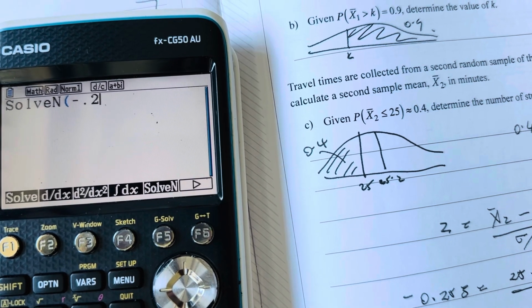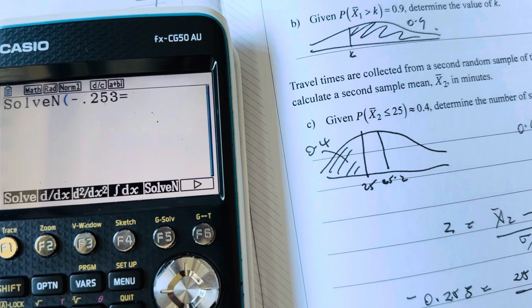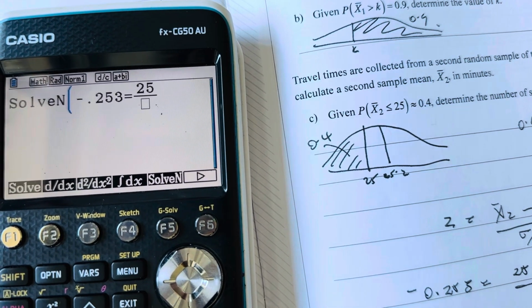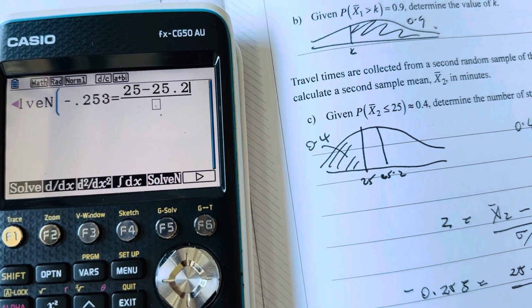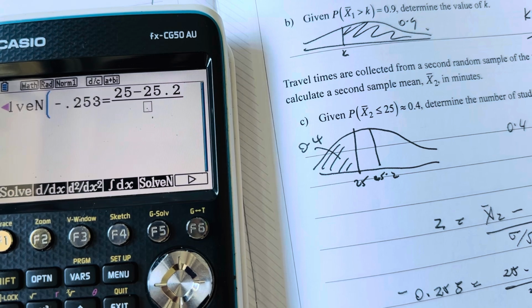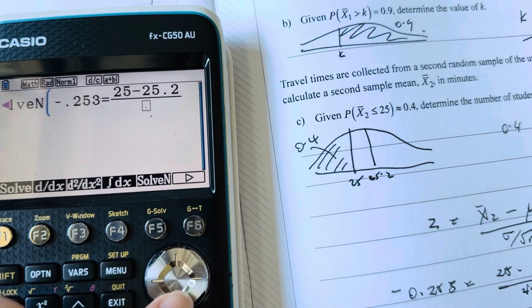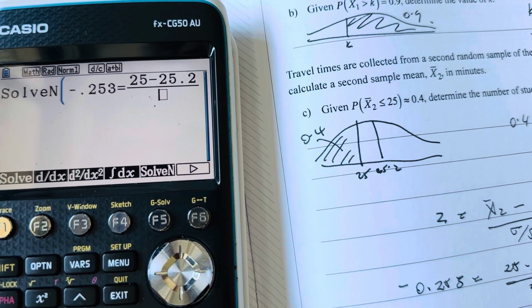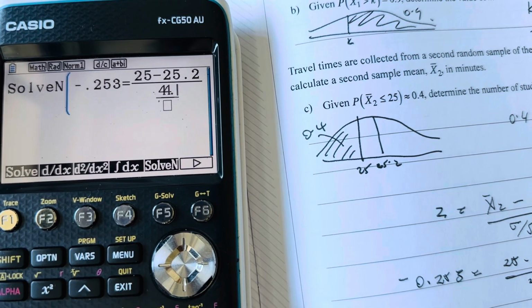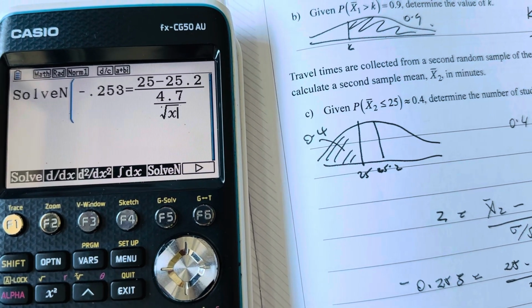Negative 0.253 equals 25 take 25.2 over, on the bottom, 4.7 over shift square root x.